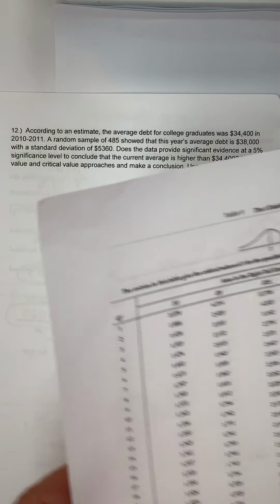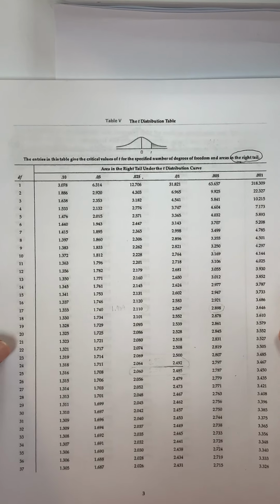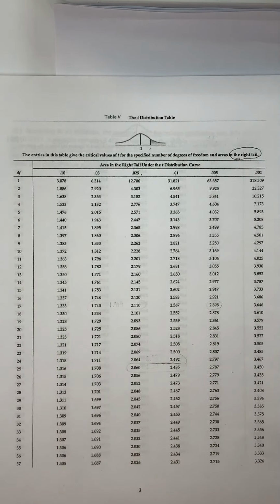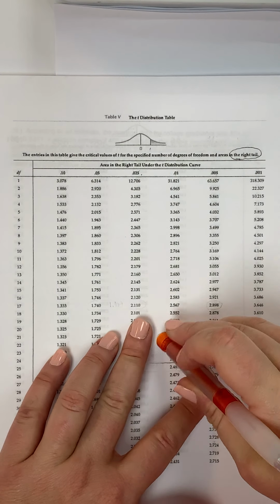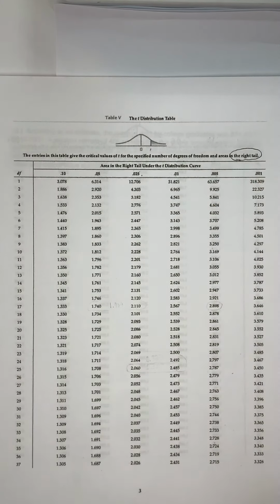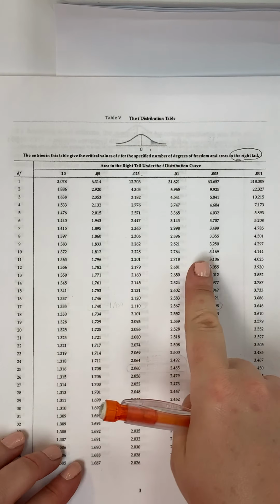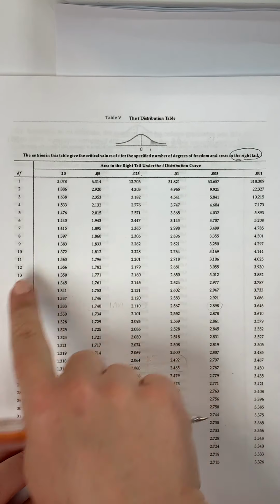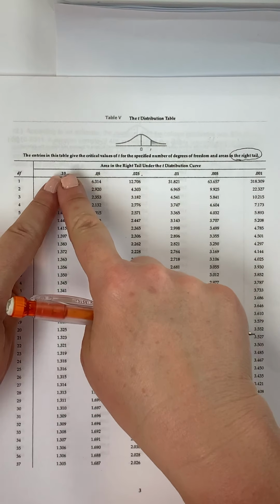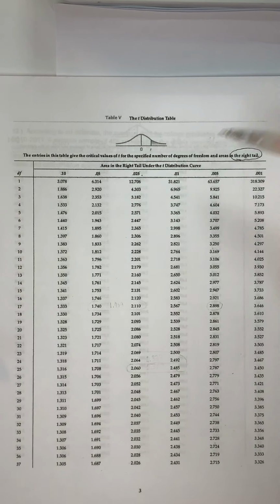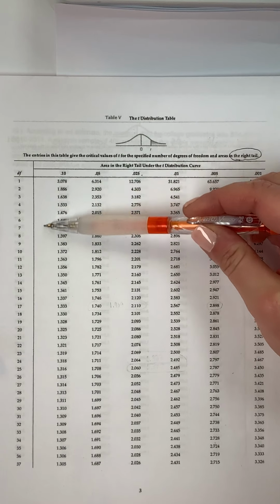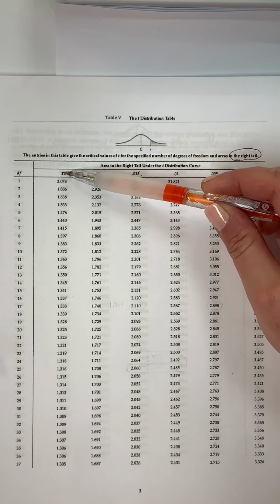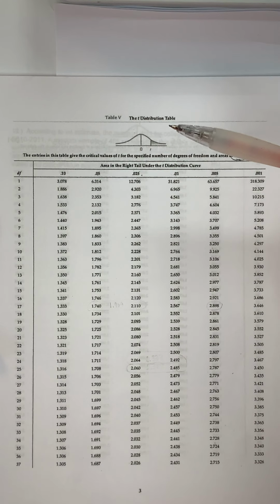If we're looking at our T-chart and sigma's unknown, and we're supposed to be with a p-value approach, finding where our T observed falls and then going up and seeing what they fall between. What if our T observed falls over here and it's greater than 0.1?